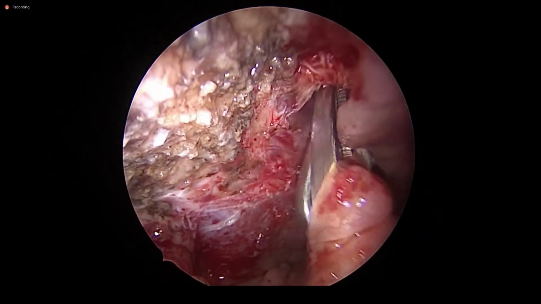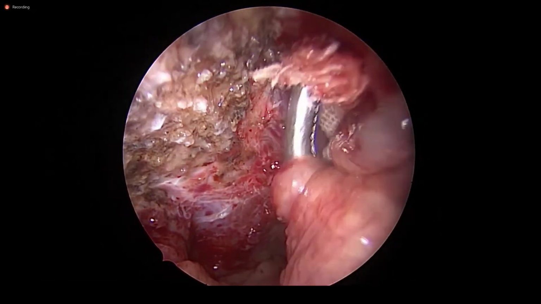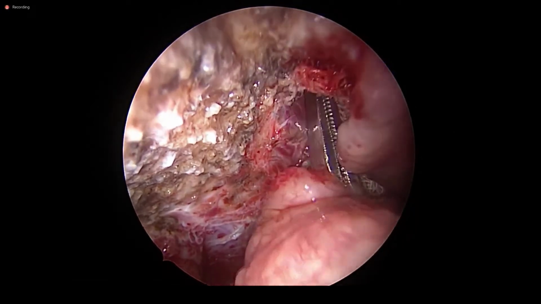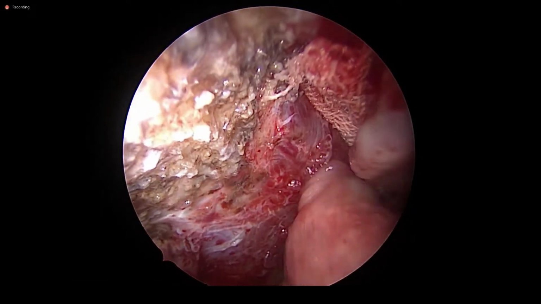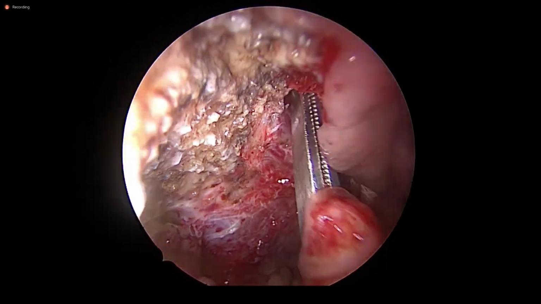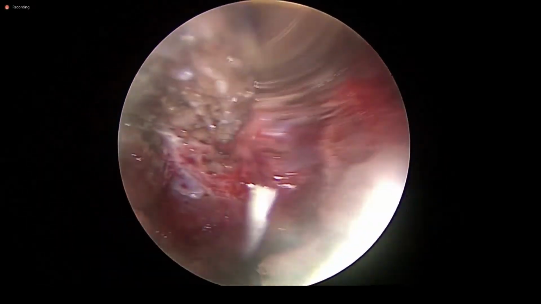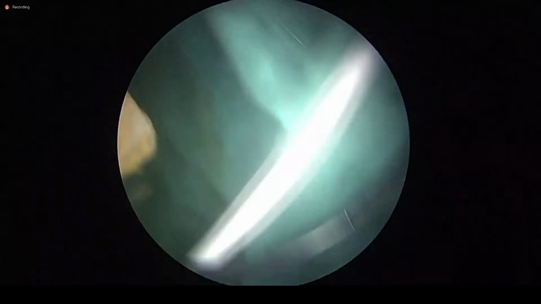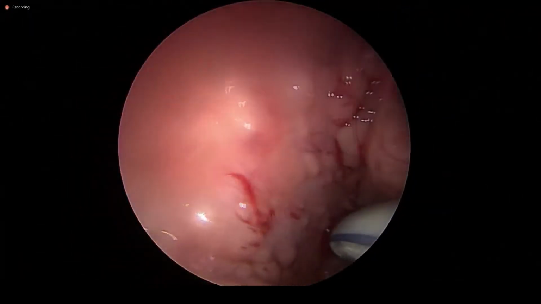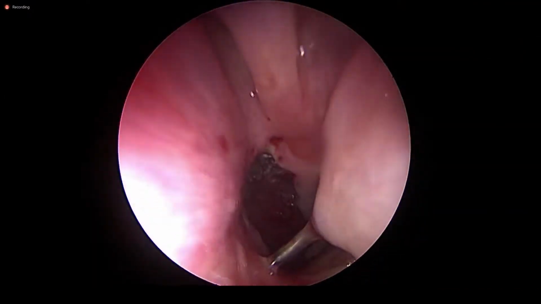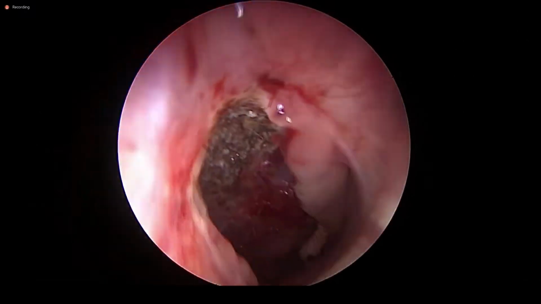I can leave on an adrenaline sponge for a while. We go to the opposite side. I hope it is very clear. It's very clear. Now going 30 degrees, now 45. Now going to the opposite side. Same way, like we did, we'll remove from the opposite side, and you will find, see this, from the nasal cavity.